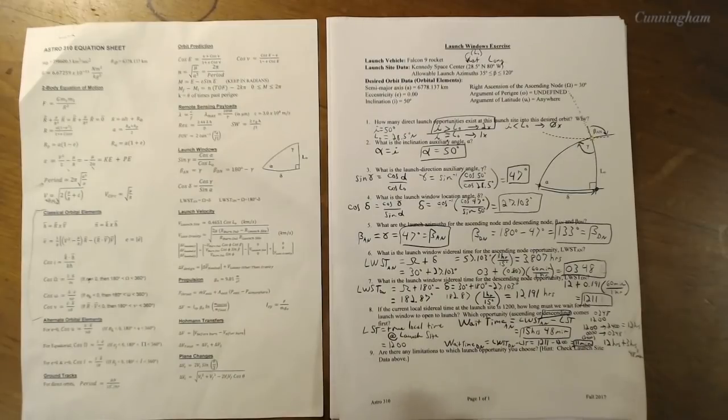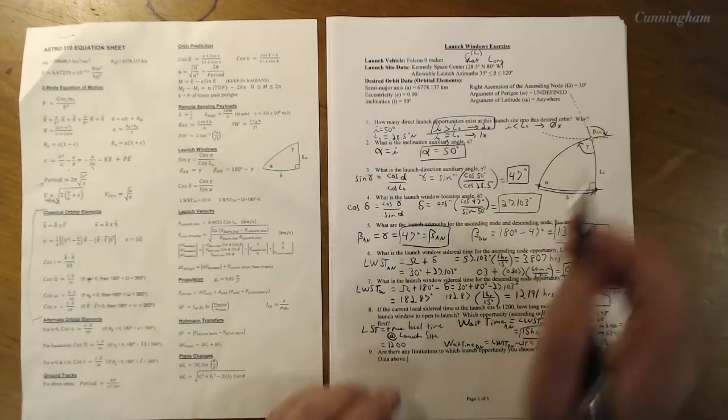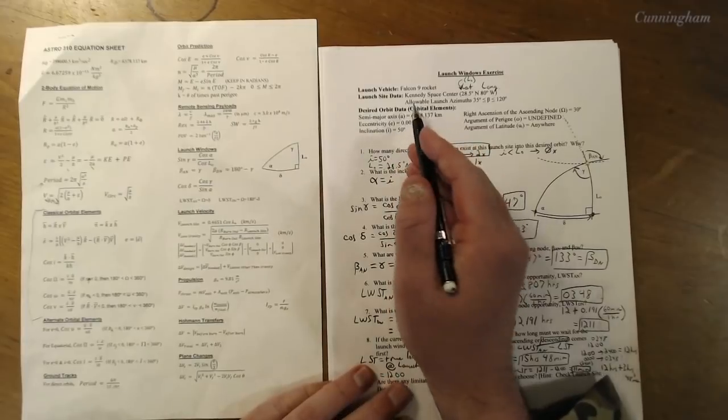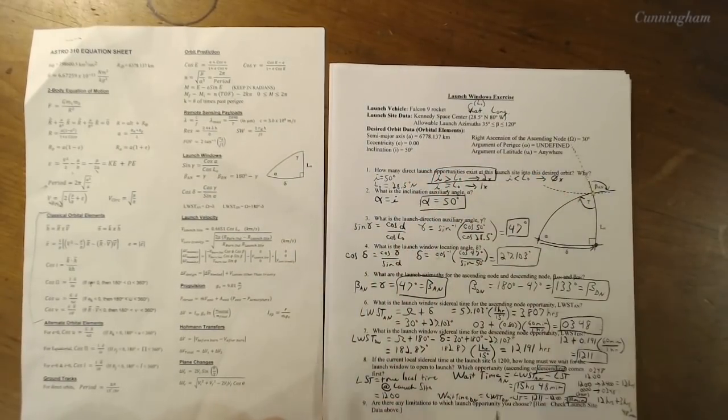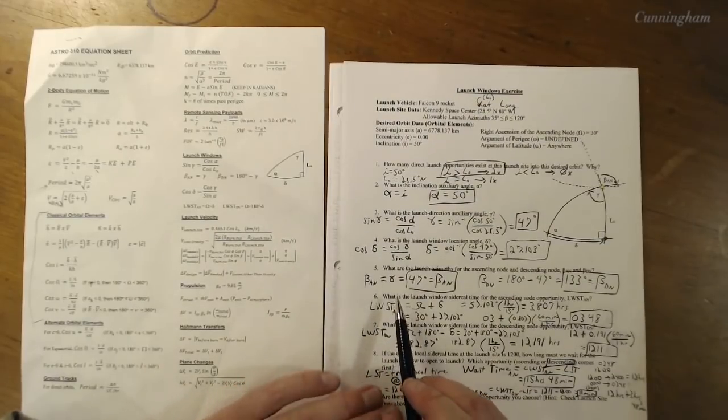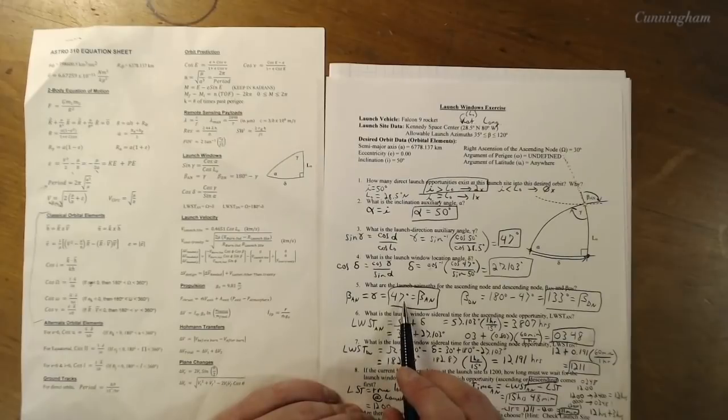Remember our launch azimuths. The customer, well, the government more, I guess, said the allowable launch azimuths are between 35 degrees and 120 degrees. What we found is that our launch azimuth for the ascending node opportunity is 47 degrees.